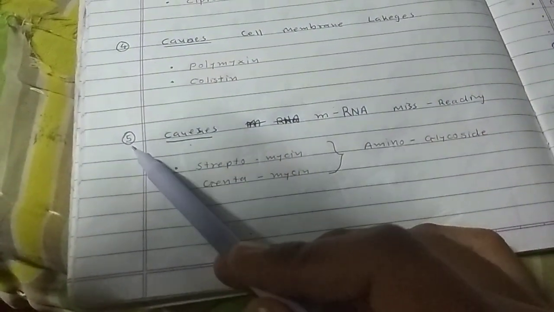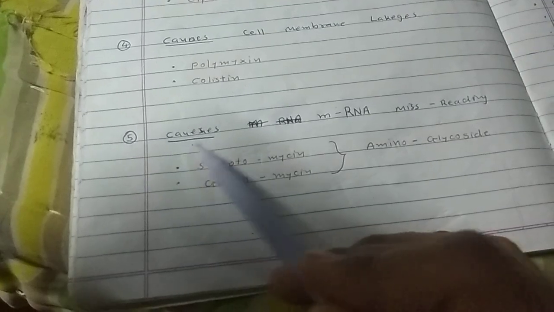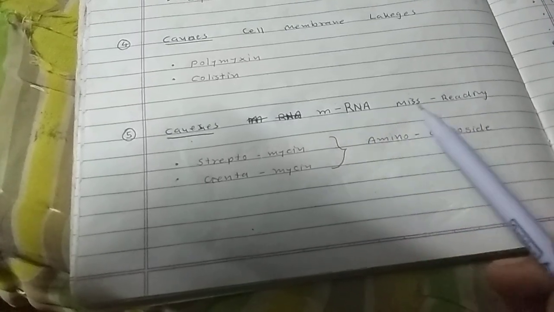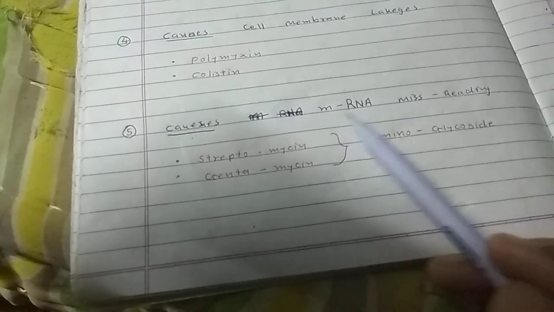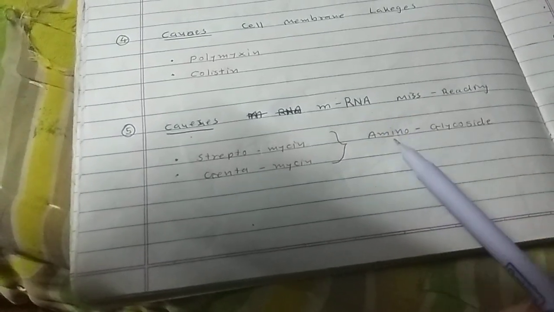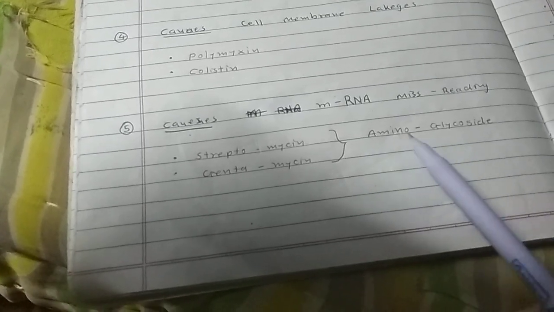The fifth class causes mRNA misreading. The drugs are aminoglycosides.